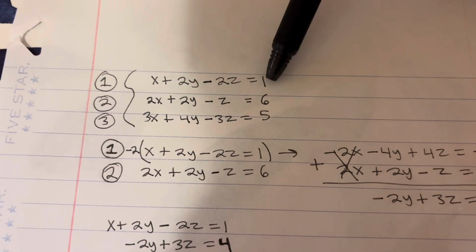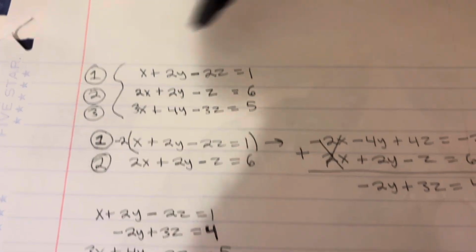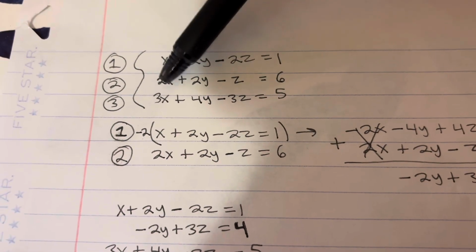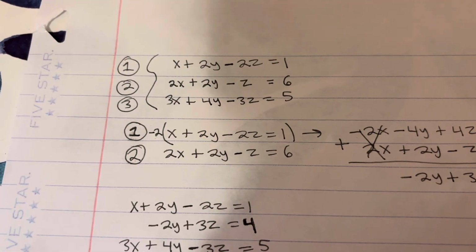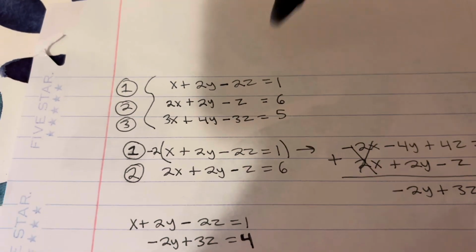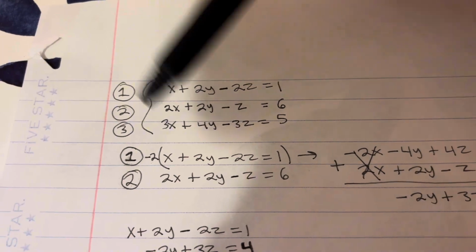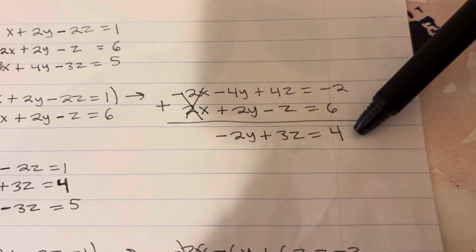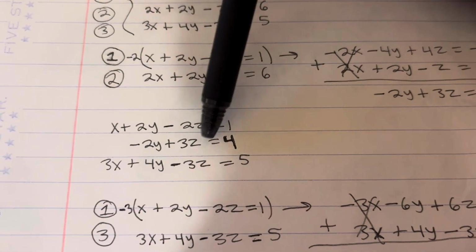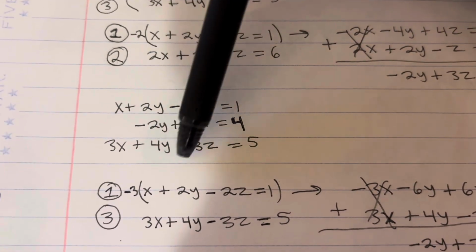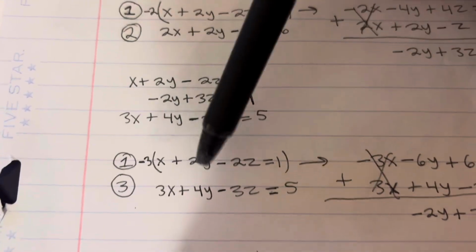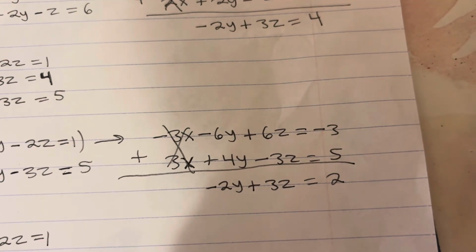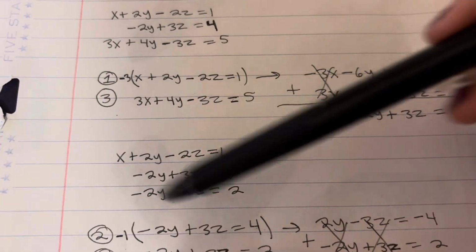So here's our problem. I, again, did the same thing, labeled them. I take 1 and 2 so that I can eliminate this x in row 2, because we're trying to make it look like a triangular system. We are trying to get it from this to a triangular system. So multiply by negative 2, cancel out those x's, you get negative 2y plus 3z equals 4. This is what our problem looks like now. Now we need to take 1 and 3 and eliminate that x right here. So we take a negative 3 so that we can eliminate the x's. And I get negative 2y plus 3z equals 2. And this is what it looks like now.